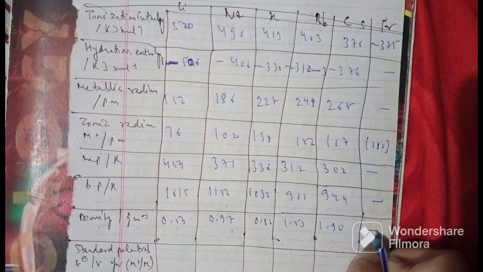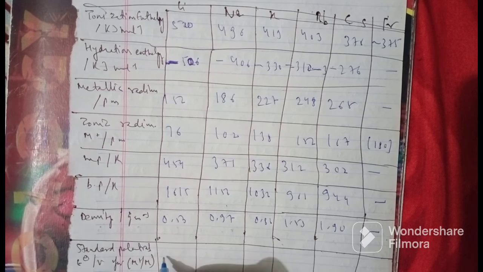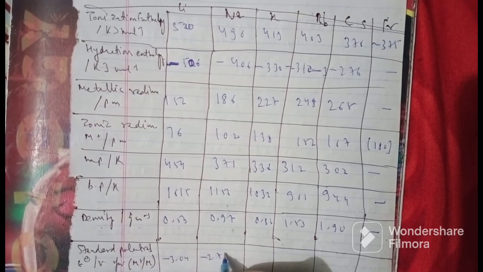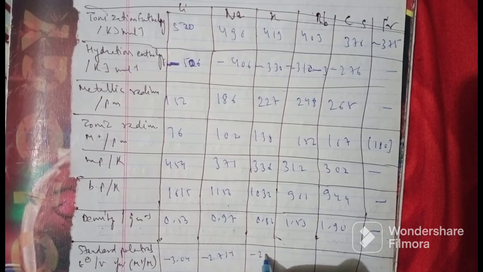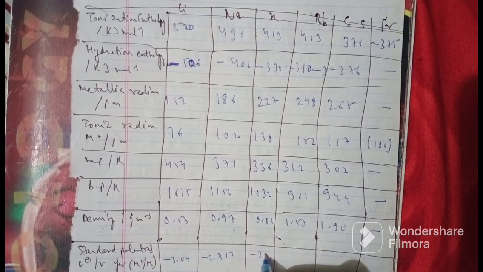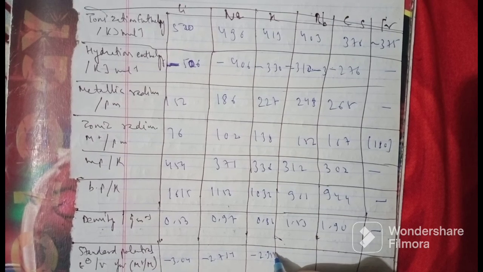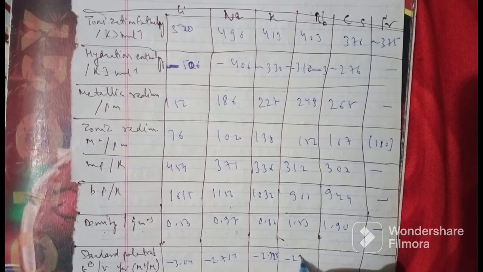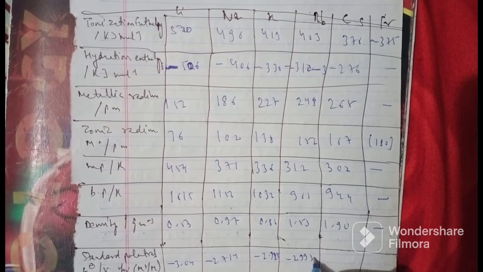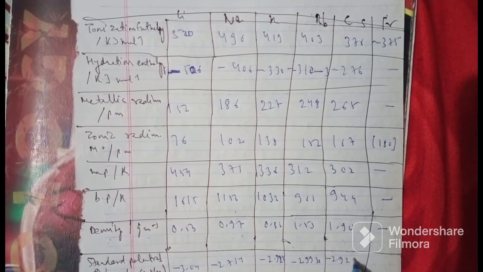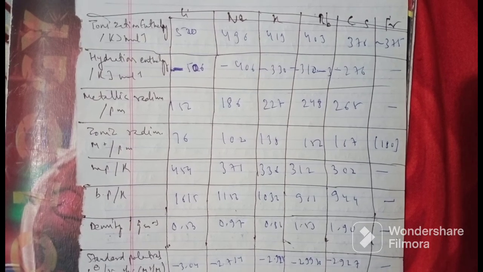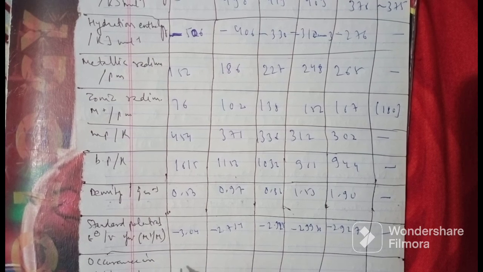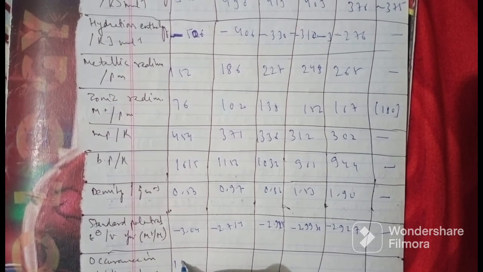For standard potentials it will be minus 3.04, minus 2.71, minus 2.925, minus 2.930, minus 2.927.